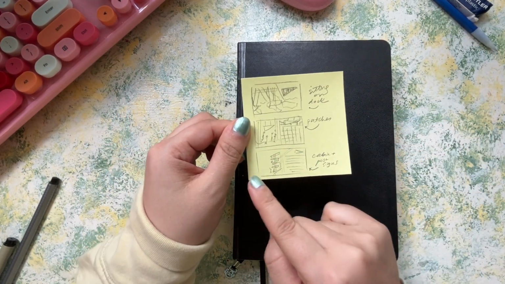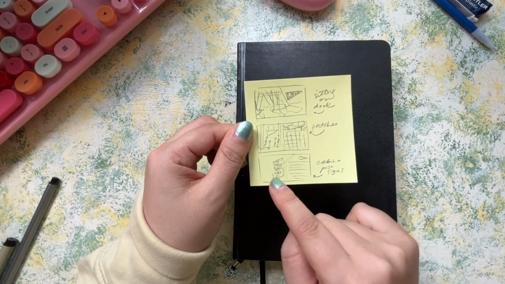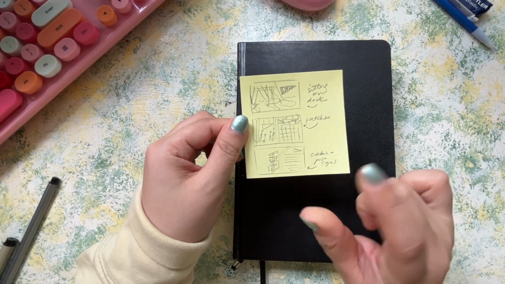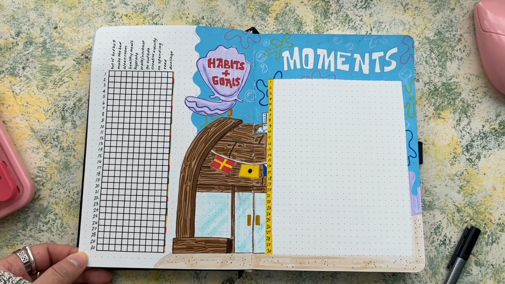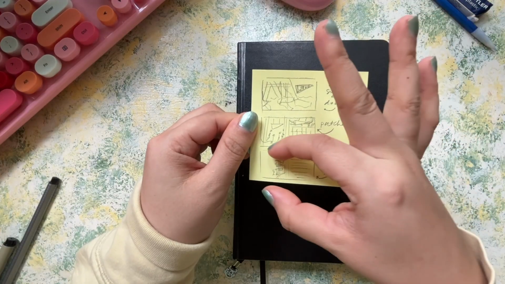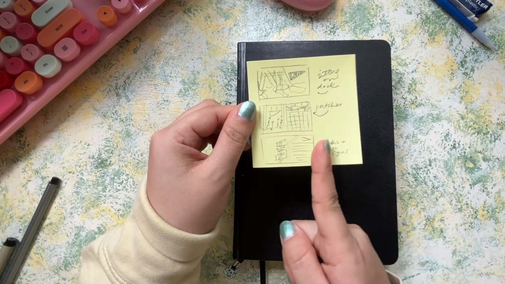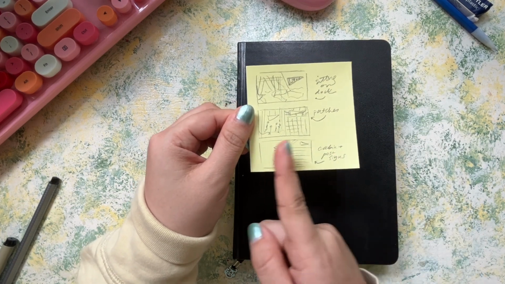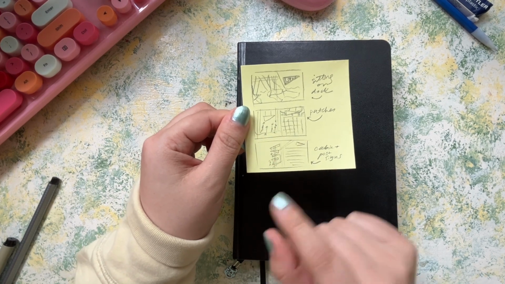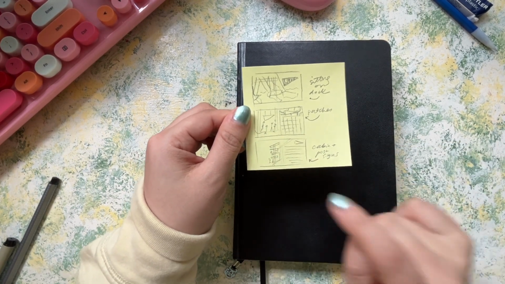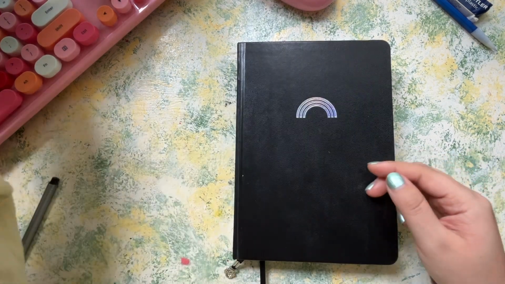And then for my habit tracker and my moments double page spread, I am going to do a similar thing that I did in April this year when I drew SpongeBob Krusty Krab, where it's like a building that kind of goes across like 3/4 of the page. So it's like an illustration that goes across both pages. This one is going to be a cabin, and then this little header here is going to be like a signpost that has like a bunch of different signs and maybe some girls in the background.